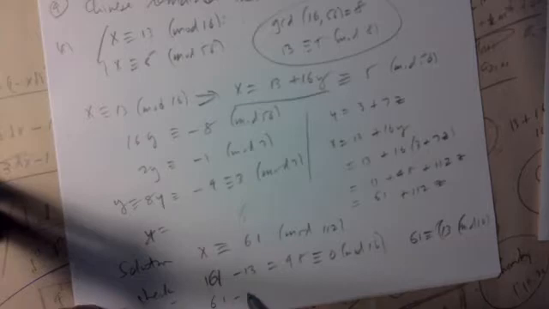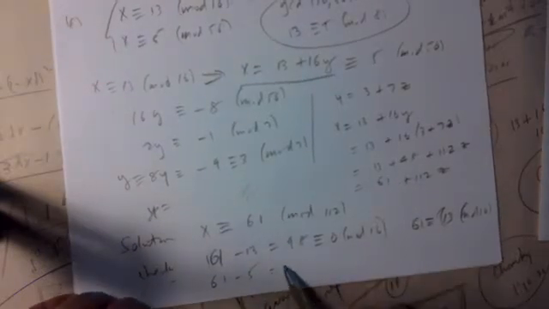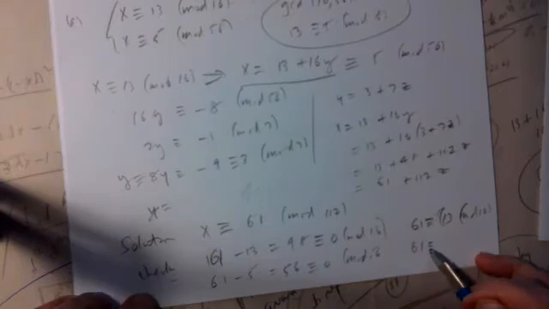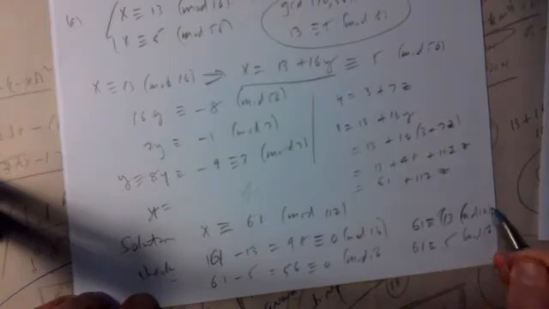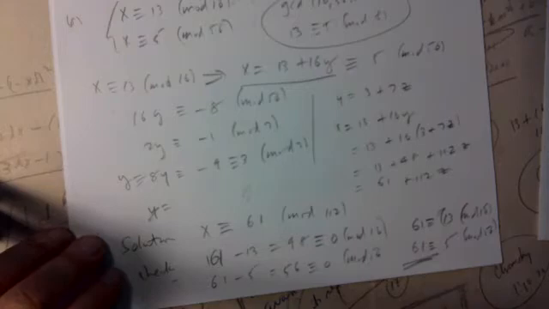And 61 minus 5 is what? 56 is congruent to 0 mod 56. So 61 is congruent to 5 mod 56. So this number 61 satisfies both of our congruences.